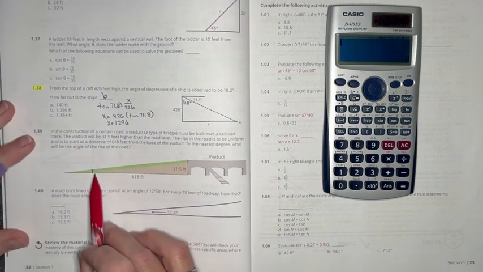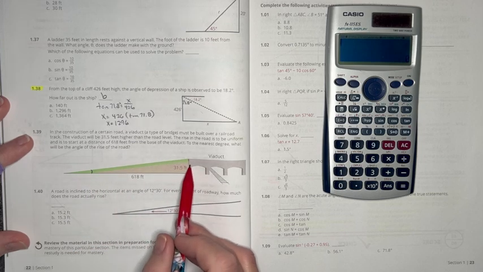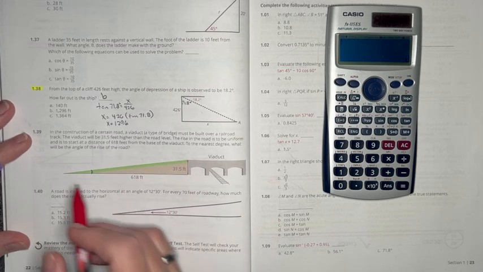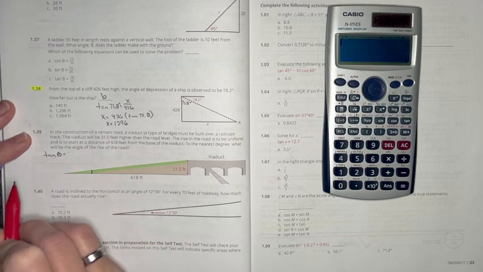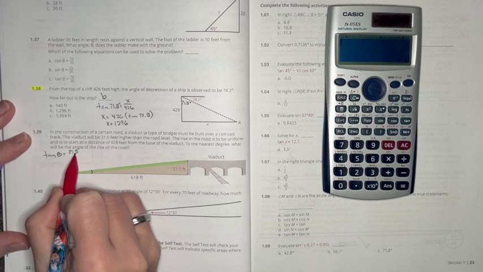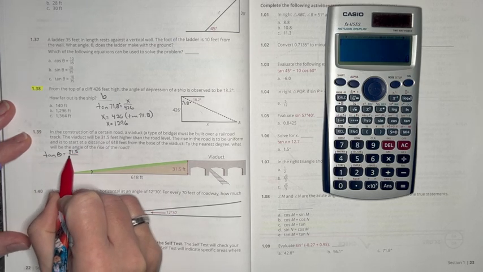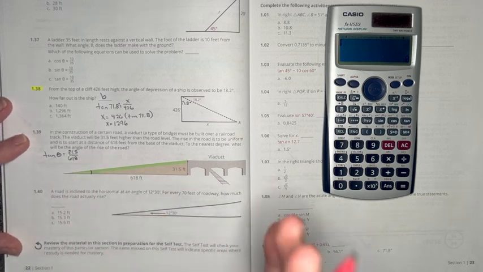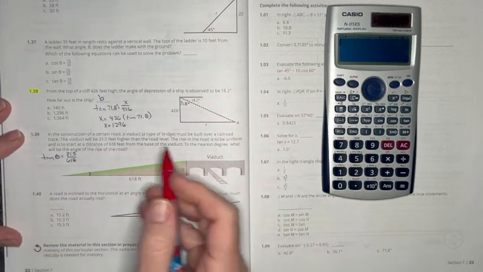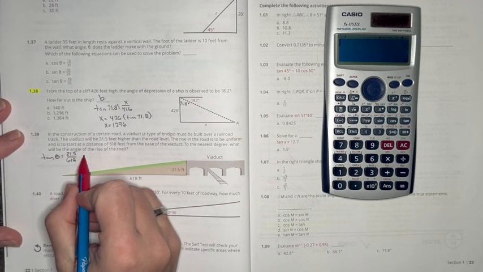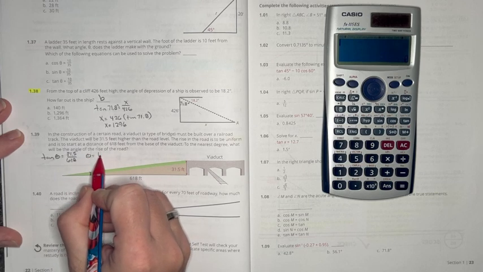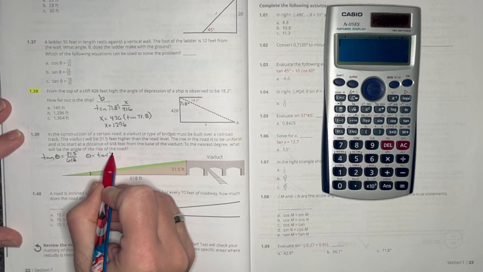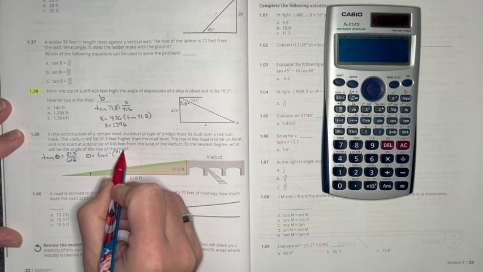To solve it, we have a tangent. Again, we have the opposite over the adjacent. So the tangent of theta is equal to 31.5 over 618 feet. Now, they want the nearest degree, so we actually need to find theta, which would be the inverse tangent of 31.5 divided by 618.